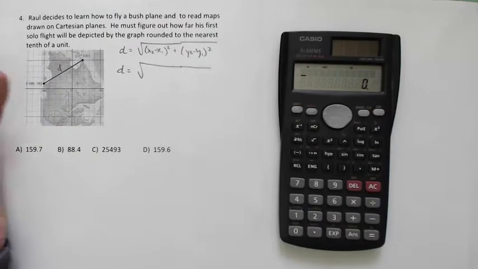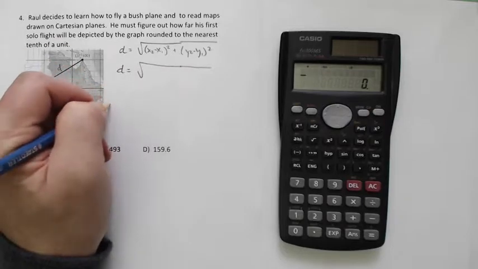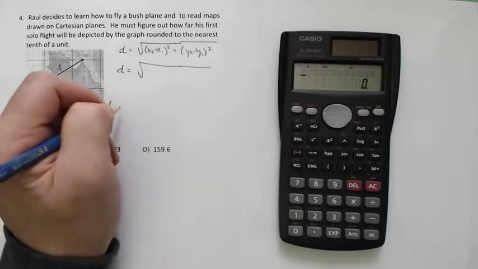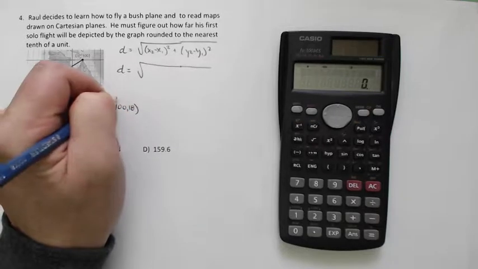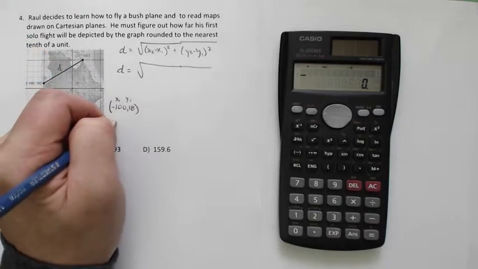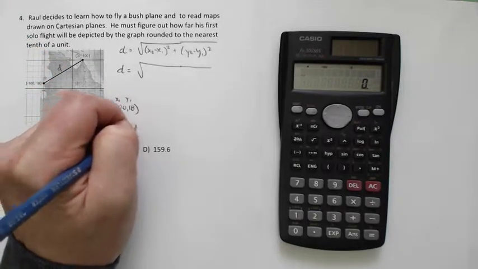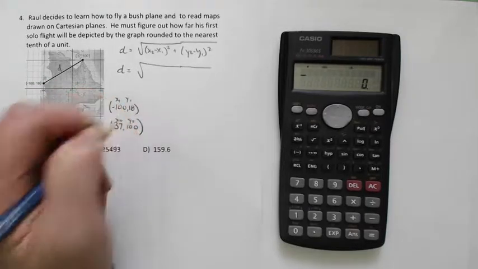Now, what are my points going to be? Well, I'll set those up over here. Hopefully I can fit them. Let's do this down here. Negative 118, I'll call that my x1 and my y1. And my 37 and 100, I'll call that my x2 and my y2.